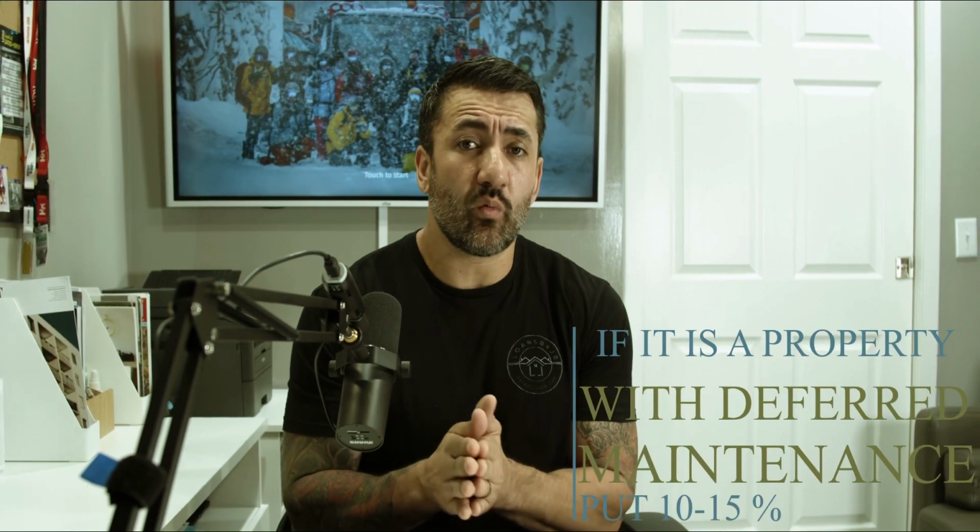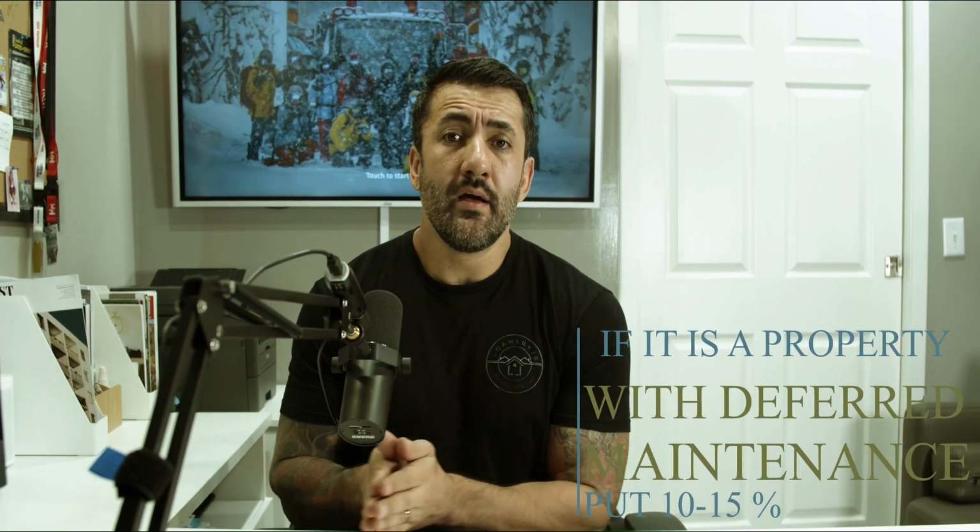If it's a new turnkey property, new roof, things like that, you could probably go on the lower end. If it's a property with a lot of deferred maintenance and it looks like it's going to need work soon, you're going to want to go towards the higher end. Just regular repairs. And repairs work the same way.